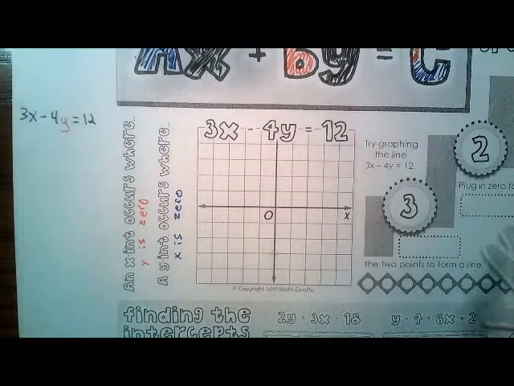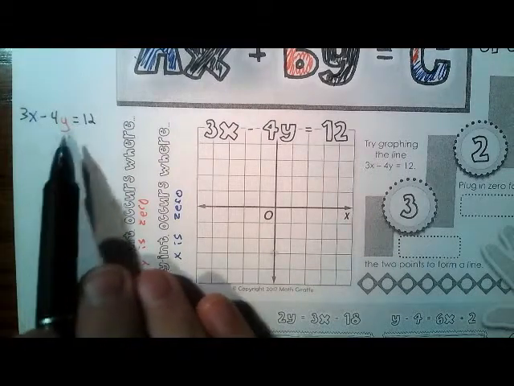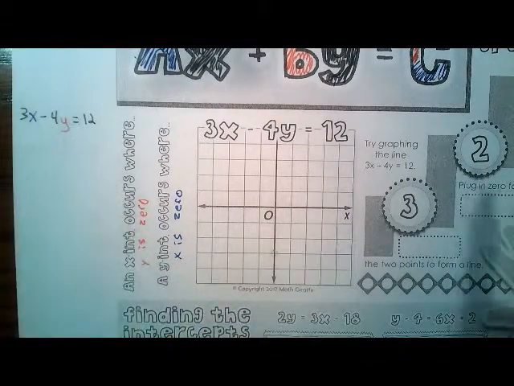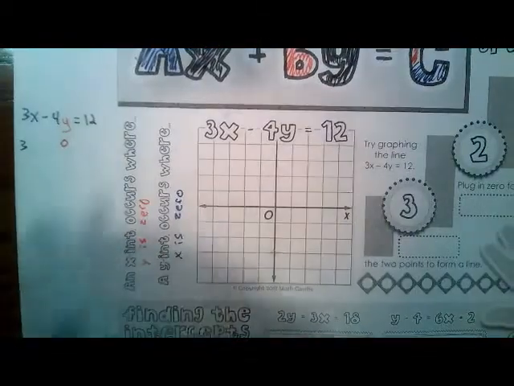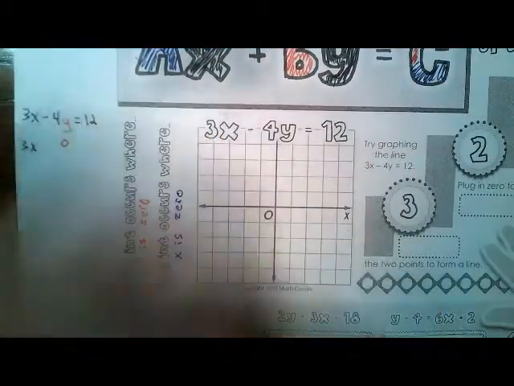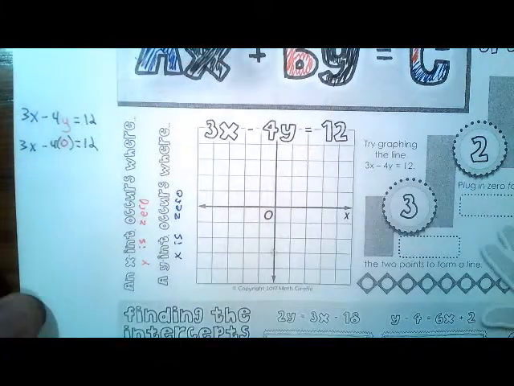So we have this equation 3x minus 4y equals 12, and we're going to do step 1, plug in 0 for y, and find the x-intercept. So we've got 3x minus 4y, but y is 0 now, equals 12.